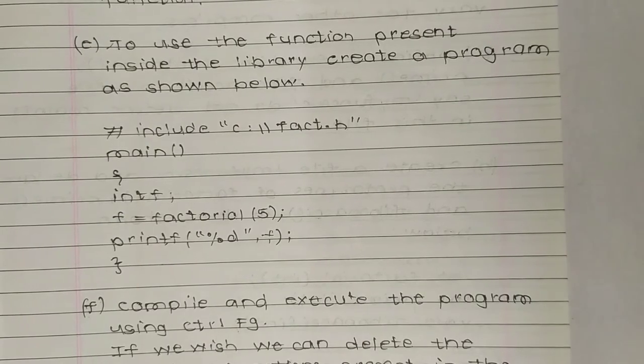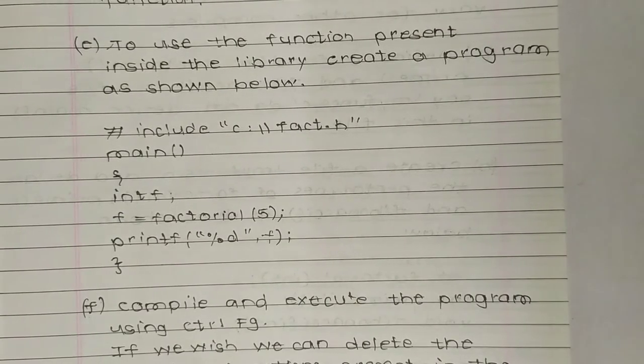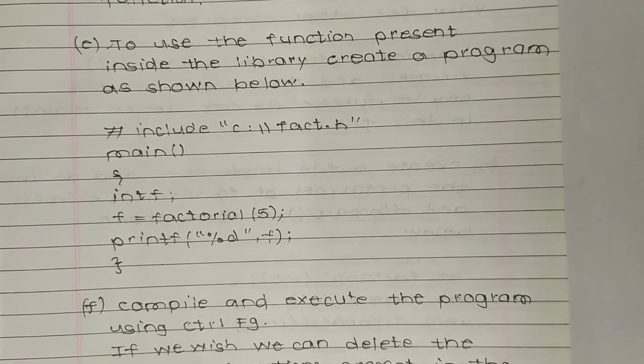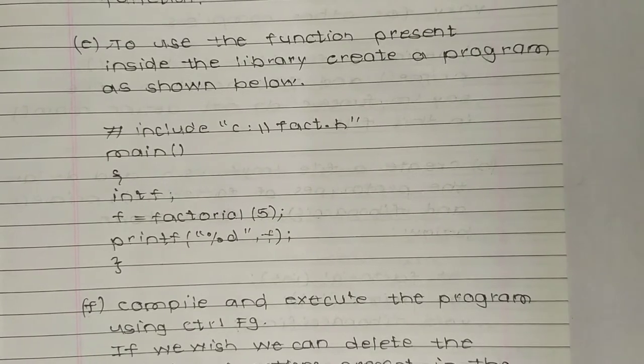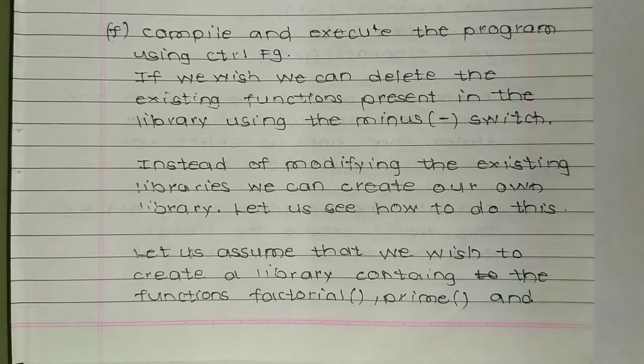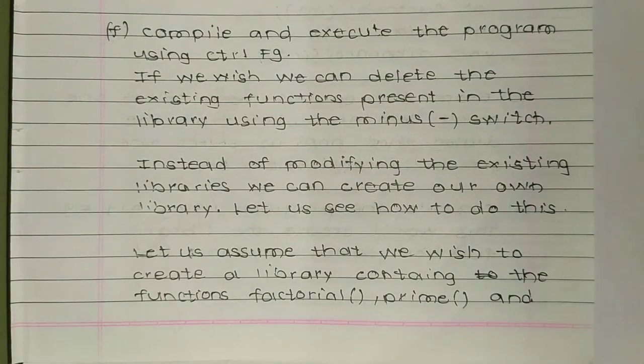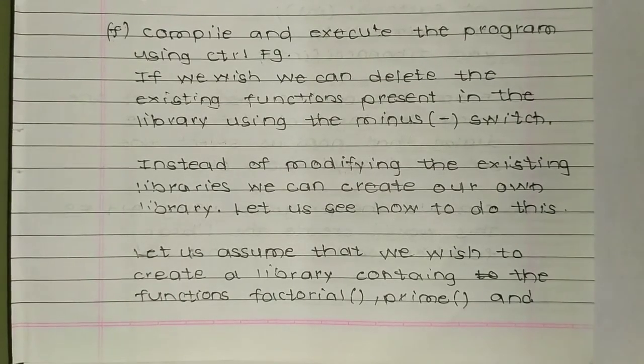Now step E. To use the function present inside the library, create a program as shown below: #include c:\fact.h, main, int f = factorial(5), printf("%d", f). So using the function present inside the library, we create a program as shown below. Now we have followed until step E. Now compile and execute the program using Ctrl F9. So this is for compiling and execution.